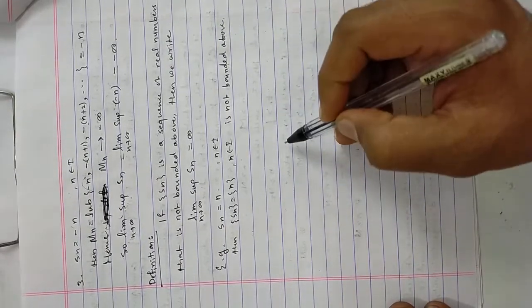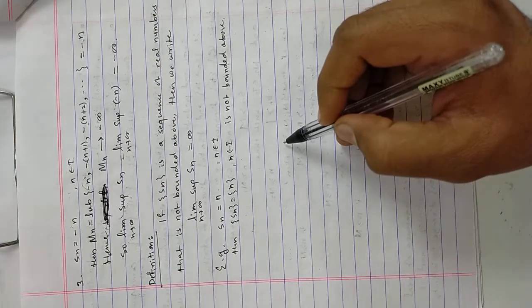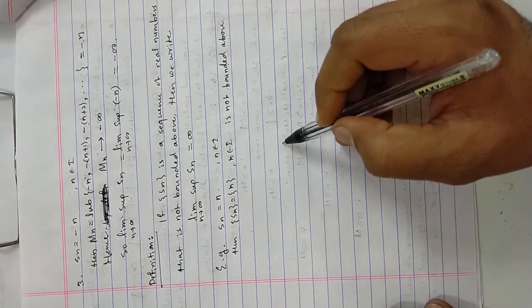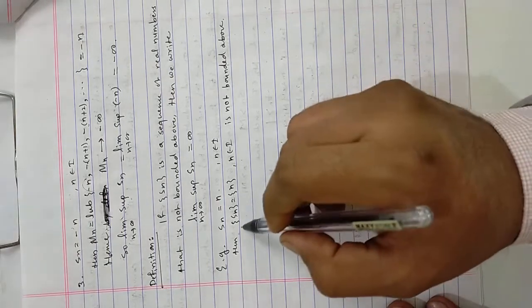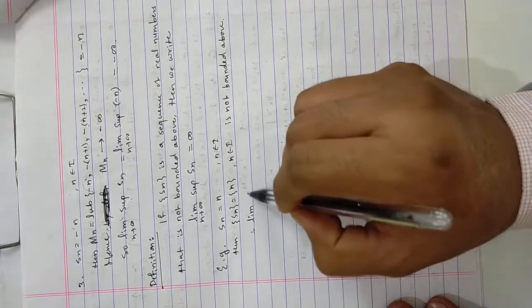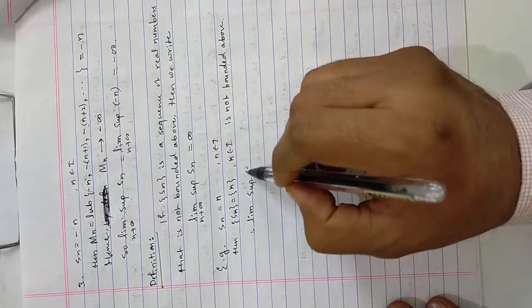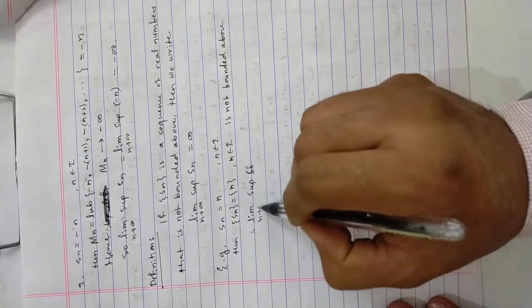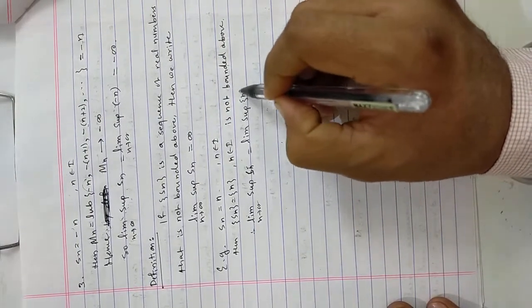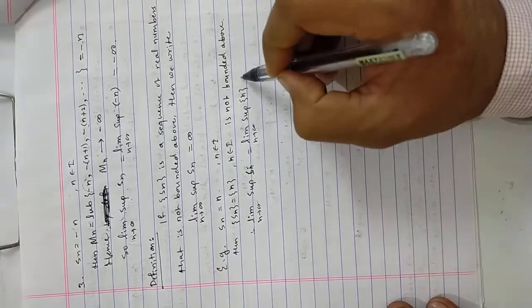Whatever subsequence we consider, it is not bounded above. The upper bound does not exist. As the upper bound does not exist, therefore its limit supremum of Sn for large n is infinity.